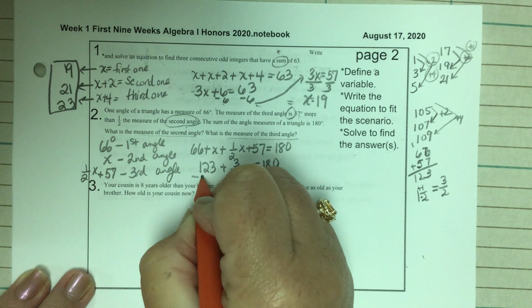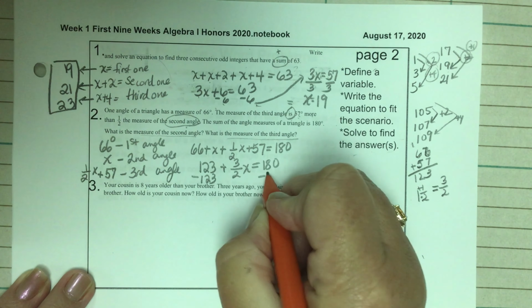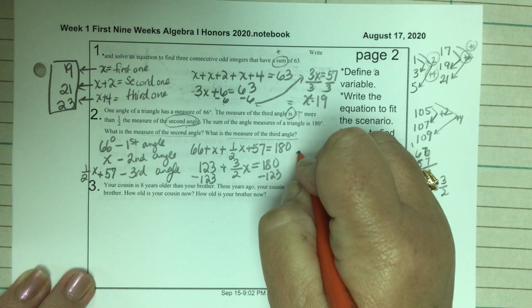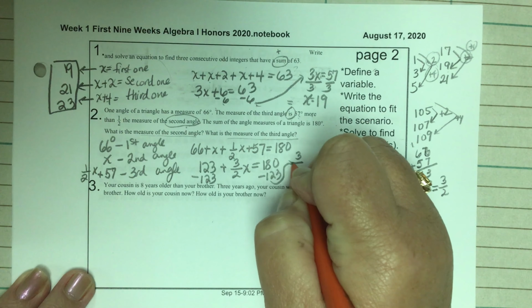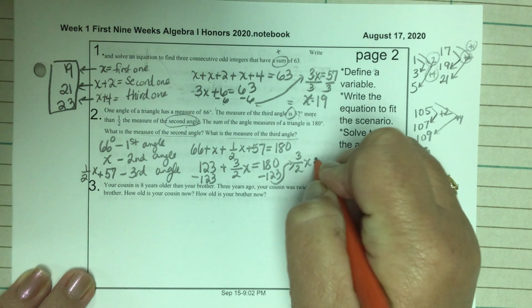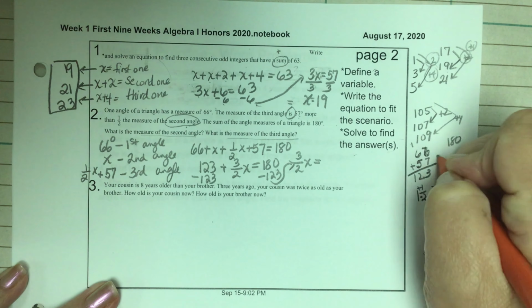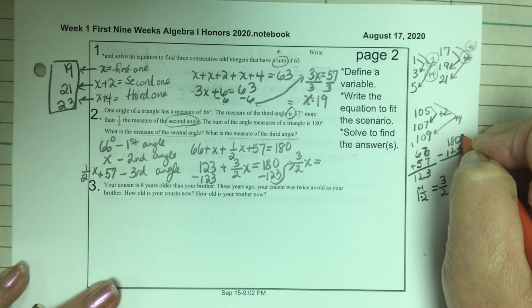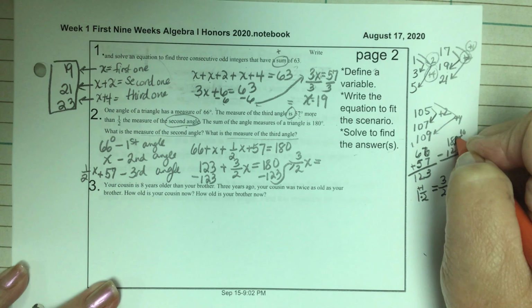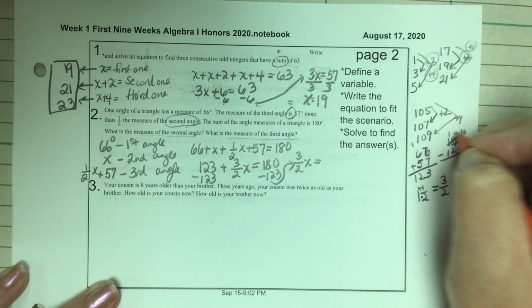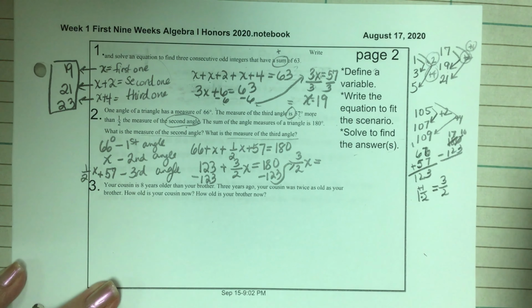I'm going to subtract 123 from both sides. I'm going to put that up here. 180 minus 123. I'm going to make that 10. Make that 17.